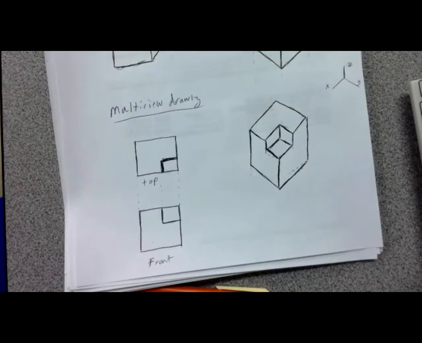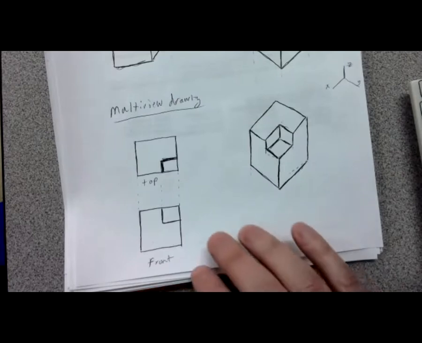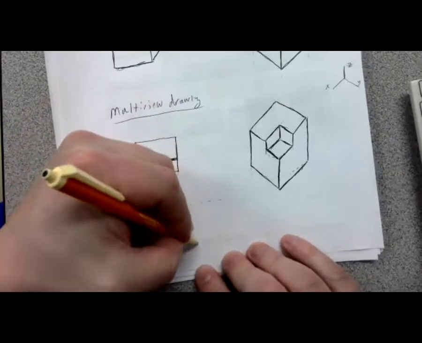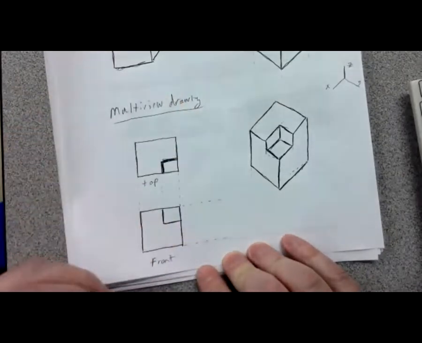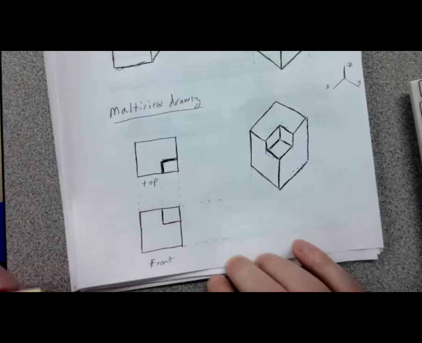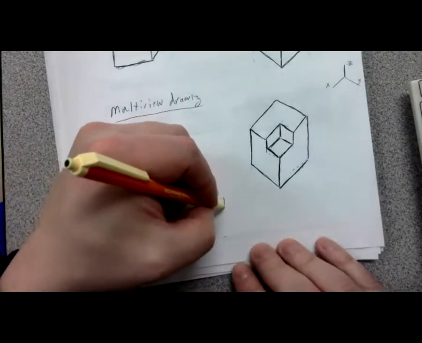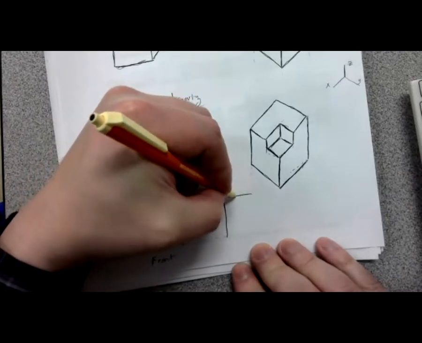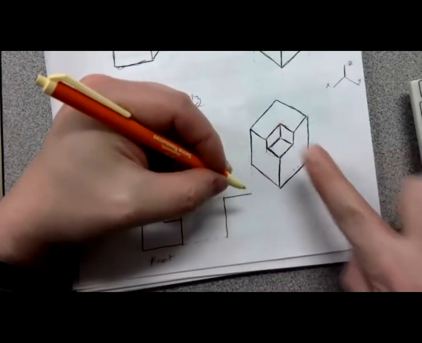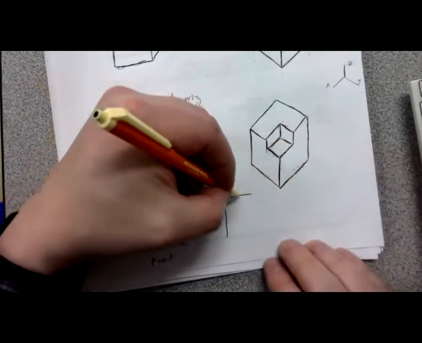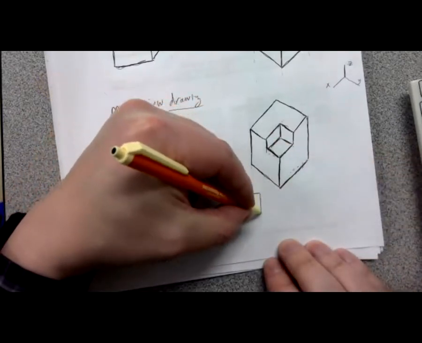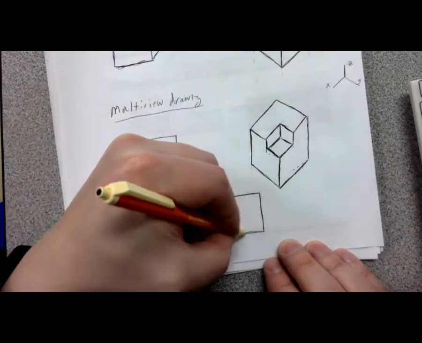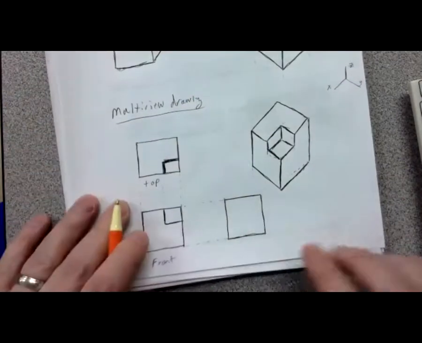Okay. All right. Let's draw the right. So the right we'll draw over here. The right is going to have the same height as the front view. Right? The same height as the front view. So I'm going to draw the right over here. And again, the right is looking up in this direction. So the right view is going to look like this.